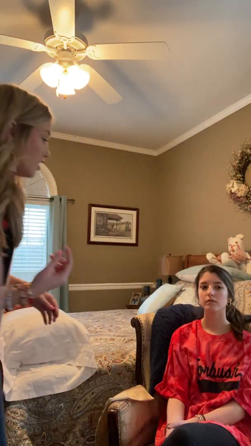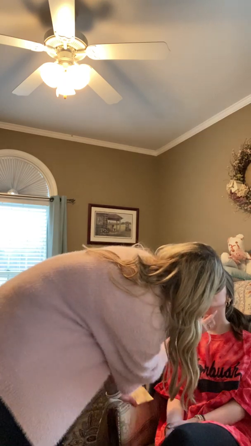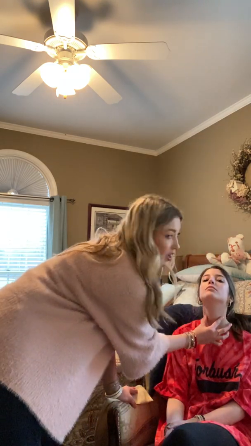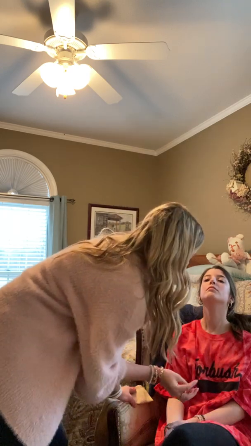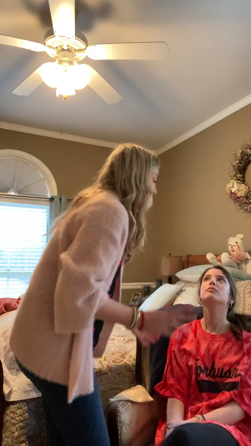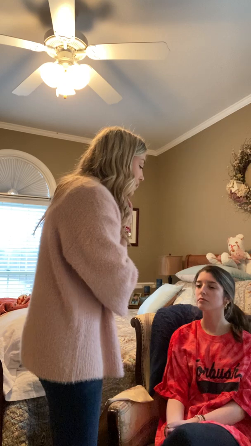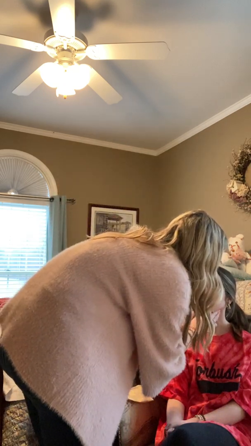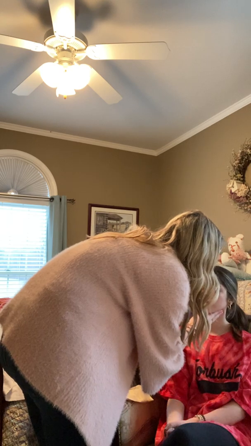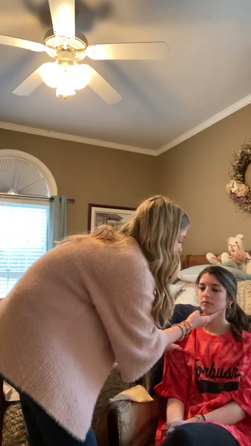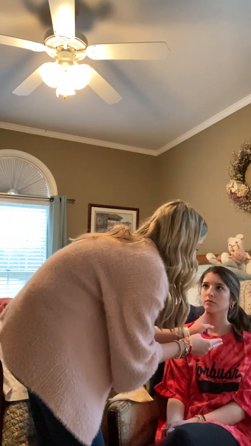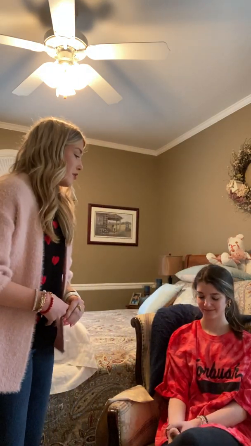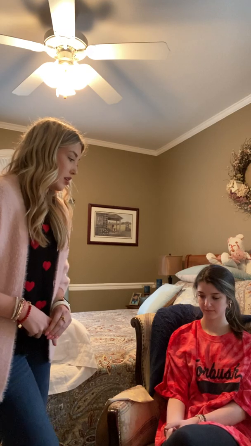And now I'm going to examine if it's symmetrical. So would you tilt your head back? Okay, yes, it's symmetrical on both sides, right in the middle. Okay, and then I'm going to check to see if you have strong pulsations right here on your neck. Checking one at a time. Okay, good. And now I'm going to check your thyroid.